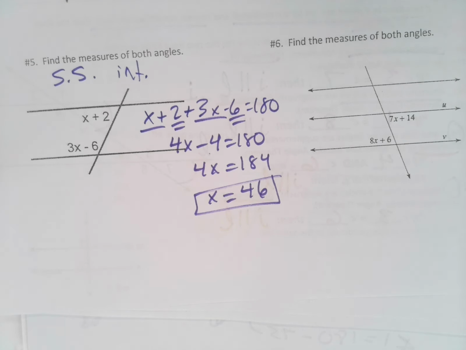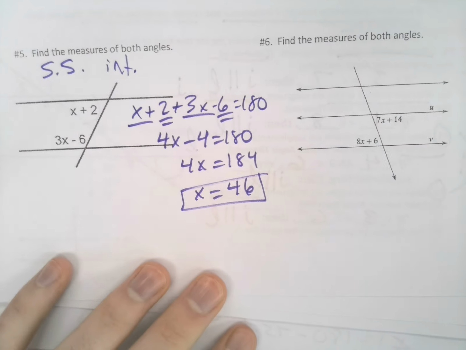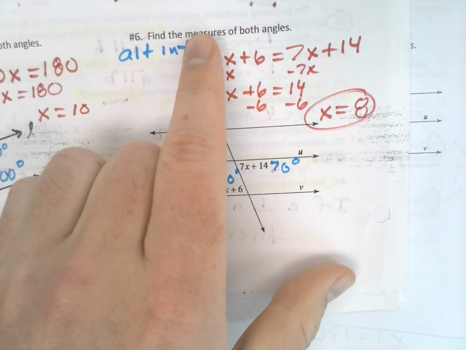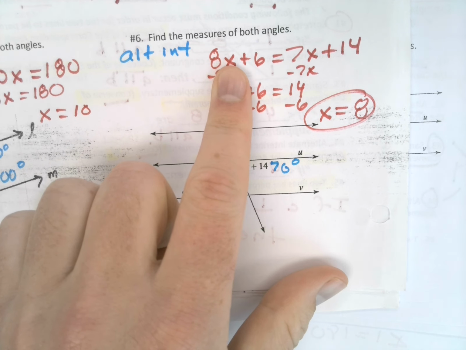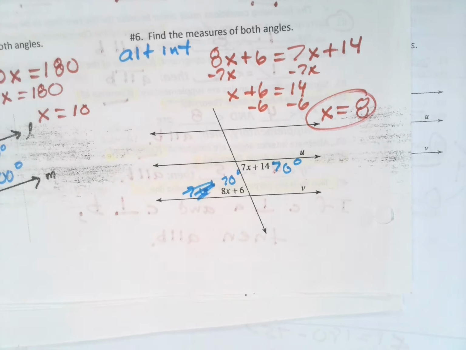How about number 6? Alternate interior. Yep. x equals 8. Alternate interior and x equals 8. Exactly. Set them equal to each other. Way to go.